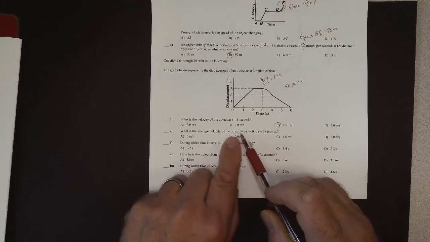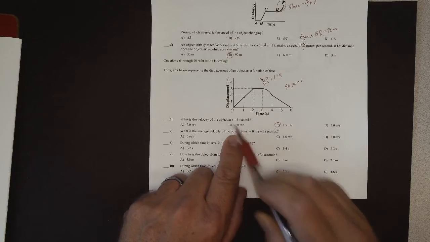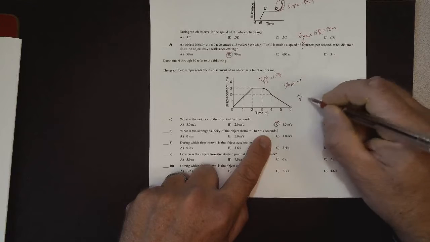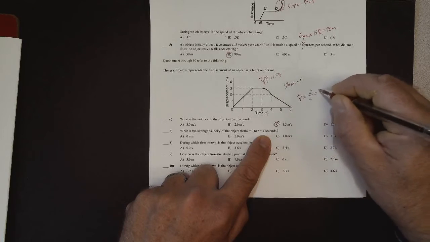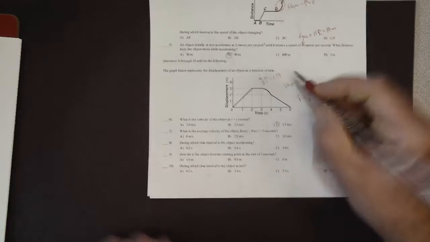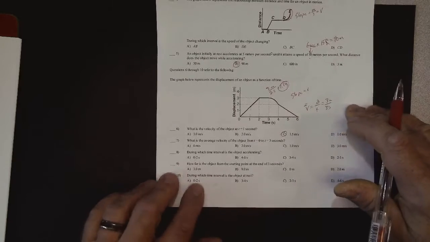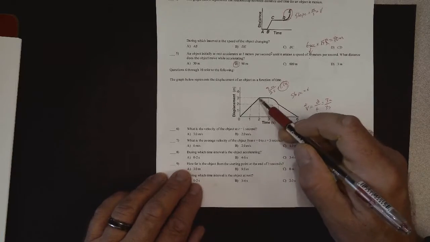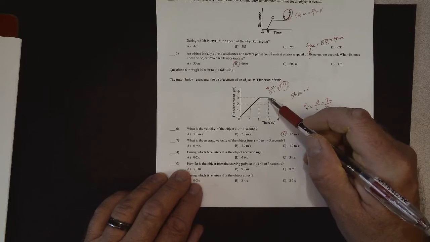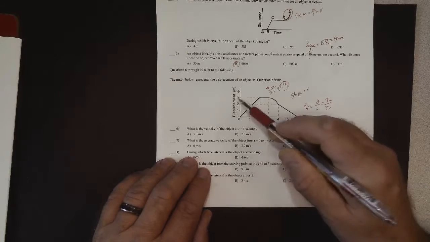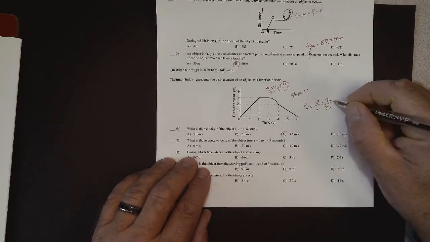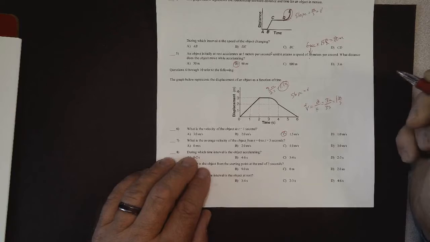What's the average velocity of the object from 0 to 3 seconds? Well, average velocity equals distance over time. That's 3 meters over 3 seconds. But I thought you just got done saying it was going 1.5 meters per second. Yes, but that's its actual velocity on this slope. But if I'm using the first 3 seconds, well, I need to use that first 3 seconds. And it only went 3 meters in that 3 seconds. So the average then is just 1 meter per second.